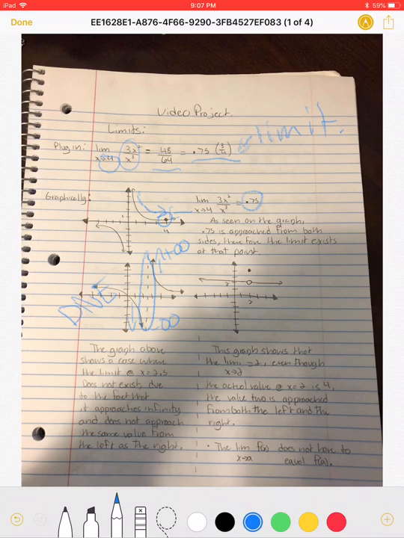In this one, the limit is equal to 2 because the limit approaches 2 from the left and from the right. Although this point is the value, the limit does not have to equal this point, so therefore this is not the limit.